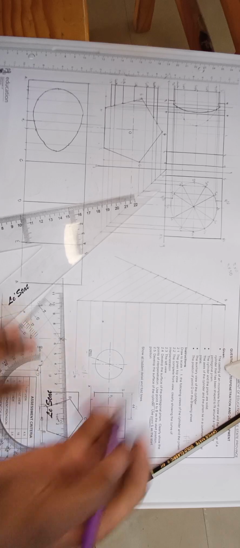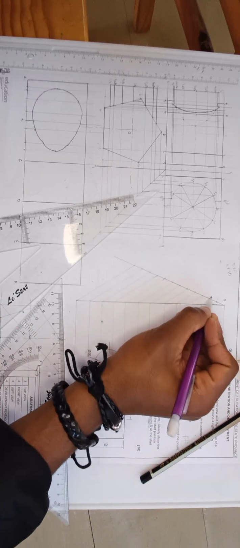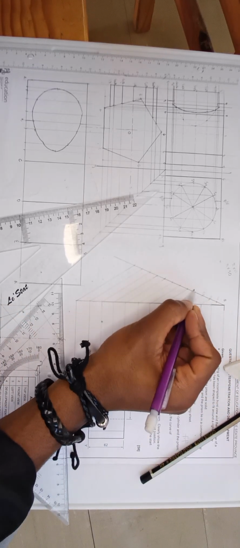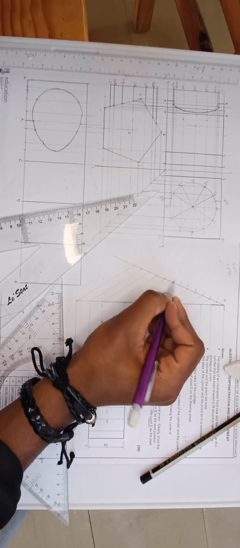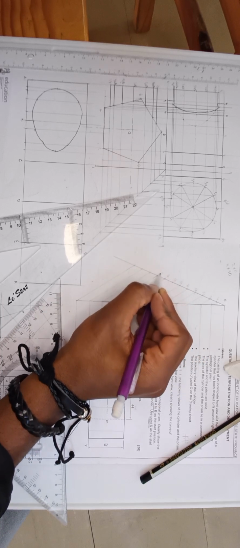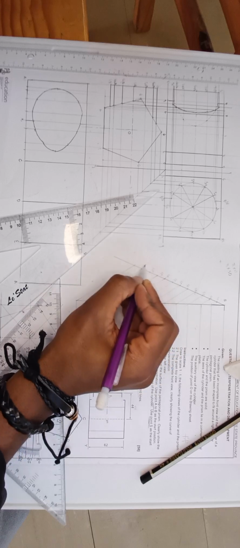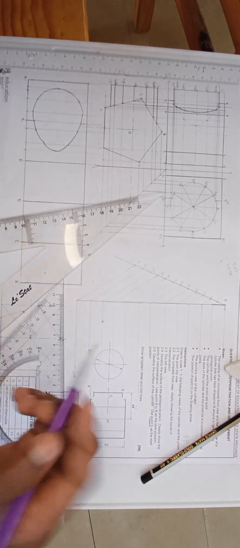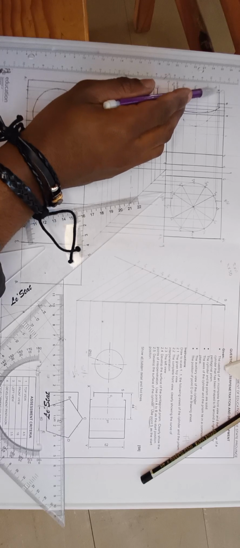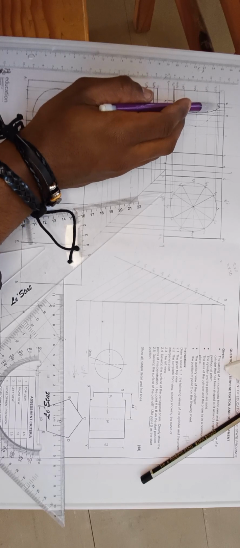Now you can say this is S1, S2, 3, 4, 5, 6, 7, 8, 9, 10, 11, and again S. Here S is interpenetrating from here until here.